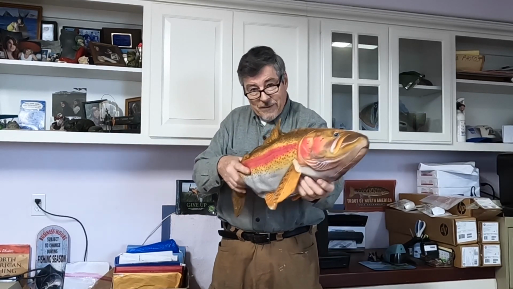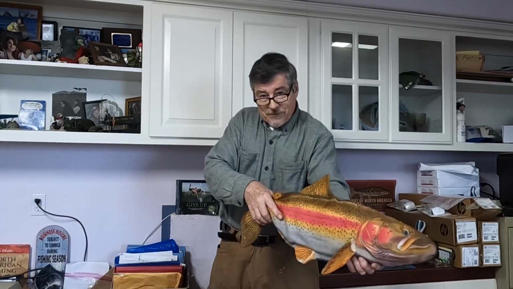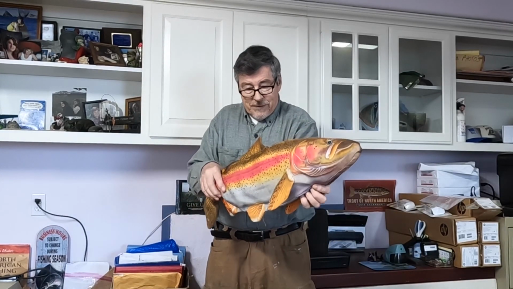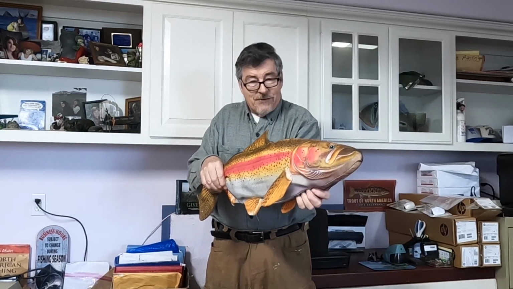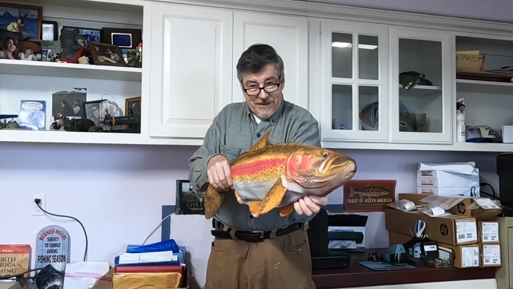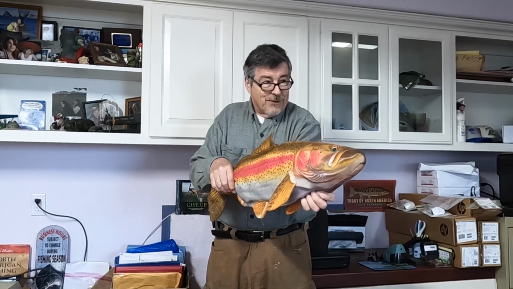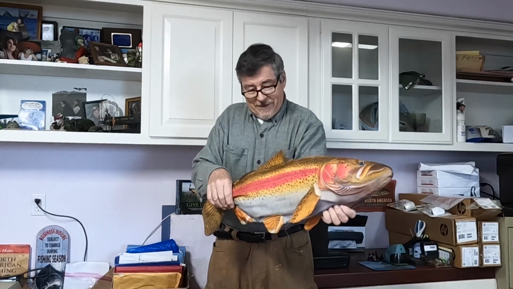Point it towards the camera, point it away, have a picture of you releasing it, however you want to do it, but that will give you some photos that you can share and extrapolate with your fishing partners later on.